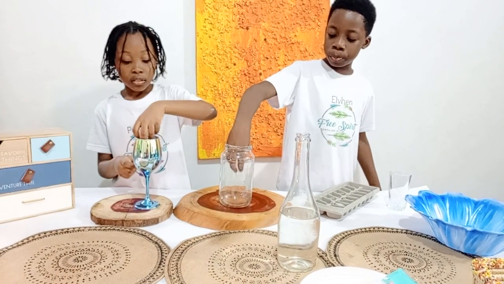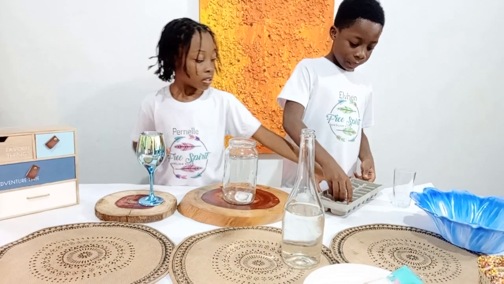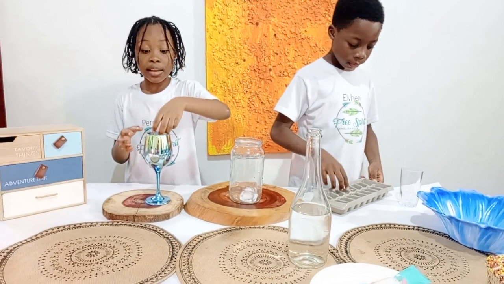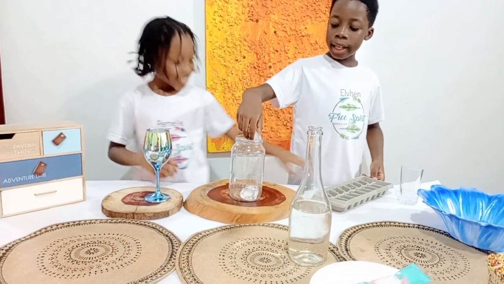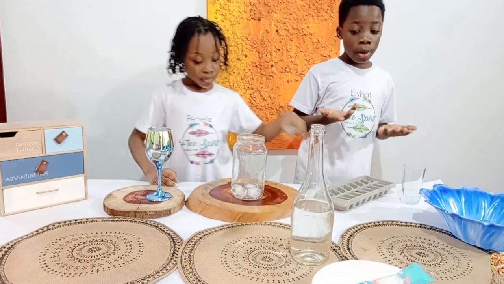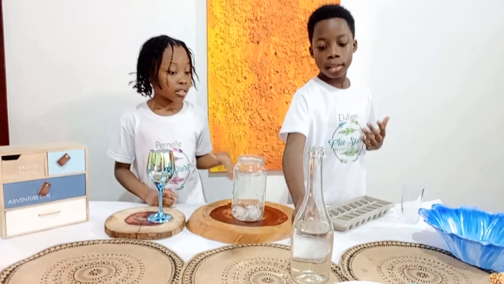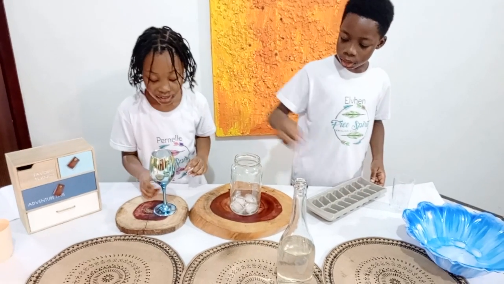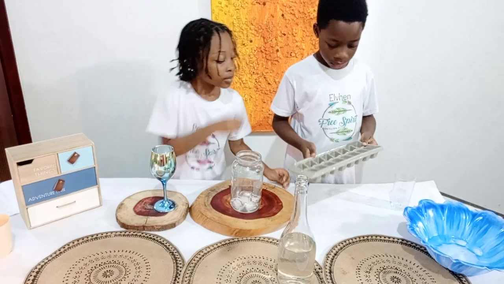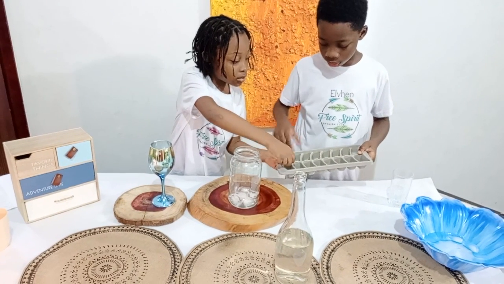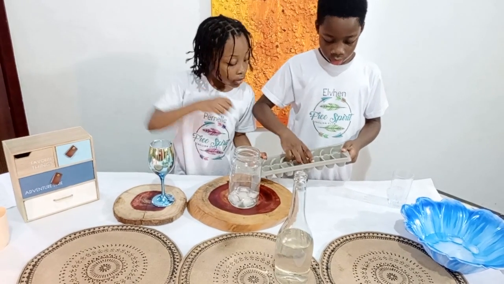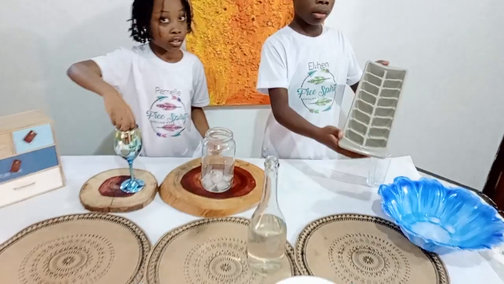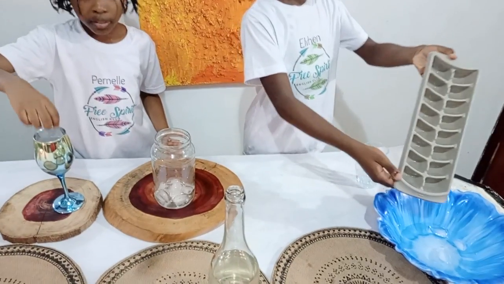Okay, so you just drop it in there. As you can see, this is a solid. And then to turn into normal water, that's going to be liquid like this. It's going to melt. I love when things melt. So right now it's actually melted. The ice melted, guys.